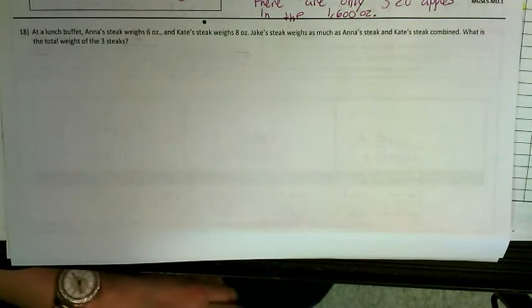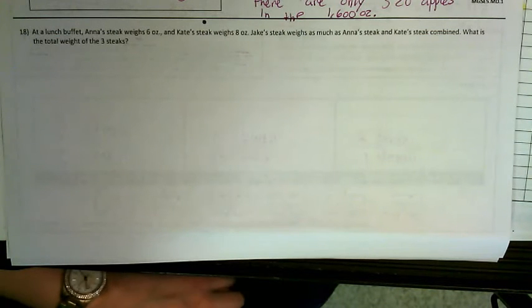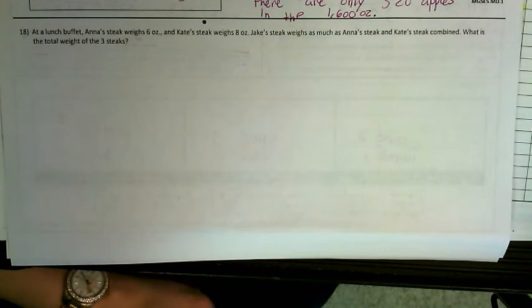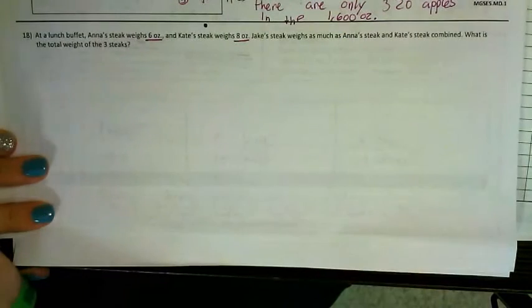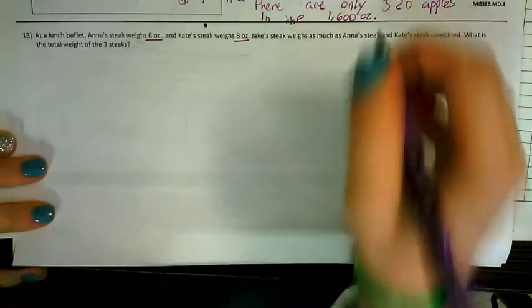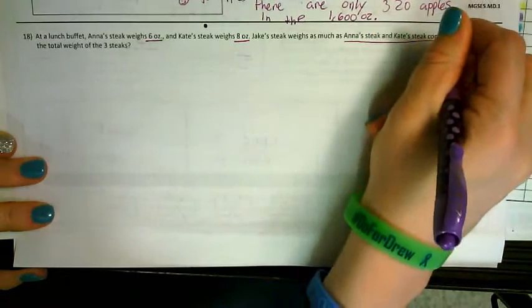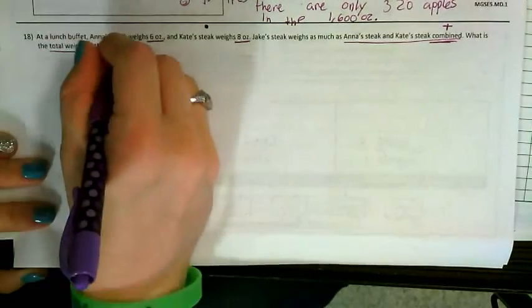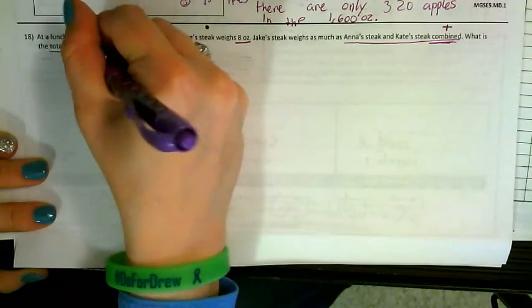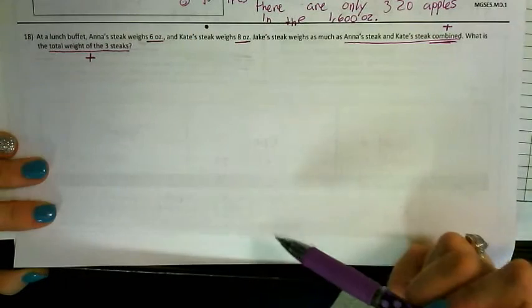At a lunch buffet, Anna's steak weighs 6 ounces and Kate's steak weighs 8 ounces. Jake's steak weighs as much as Anna's steak and Kate's steak combined. What is the total weight of the 3 steaks? Let's underline what we know. Anna's steak weighs 6 ounces. Kate's steak weighs 8 ounces. Jake's steak weighs as much as Anna's and Kate's combined. That's addition right there. What is the total weight of the 3 steaks? That's addition there. So I can see that this is going to be a 2-step problem.